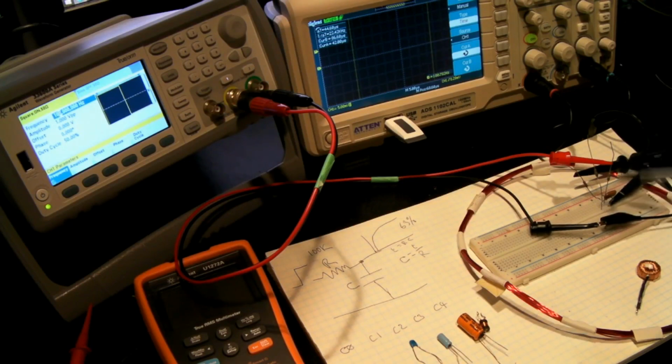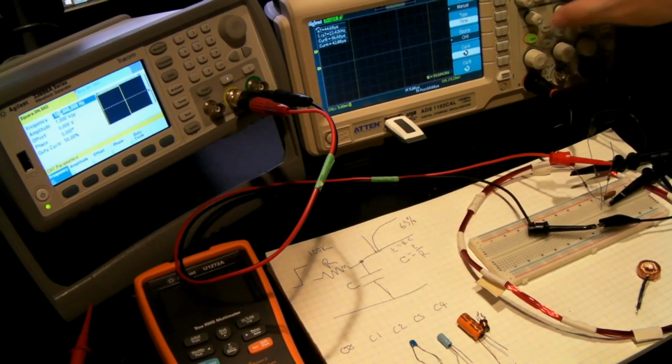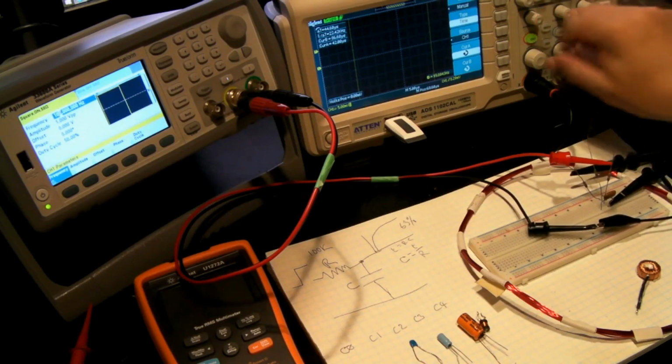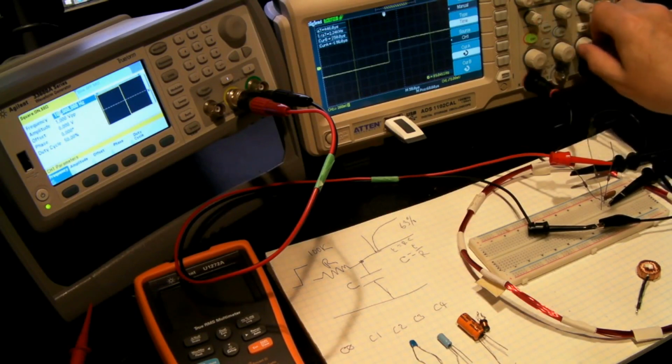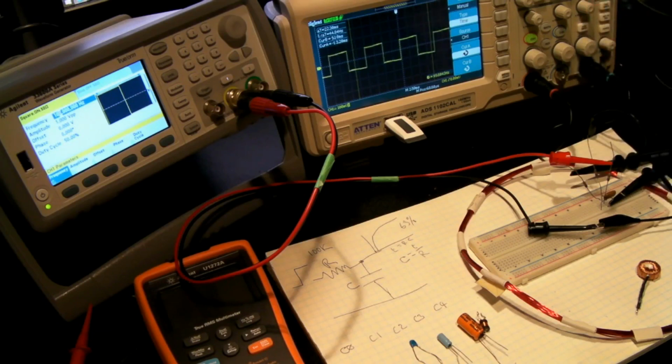So all I have currently is the 100 kilo ohm resistor in this circuit. I want to demonstrate to you one of the issues that you need to be aware of when you're measuring circuits with things like oscilloscopes and multimeters. So if I just get the signal on the display here right now, as you can see, I've got the 1 volt signal.